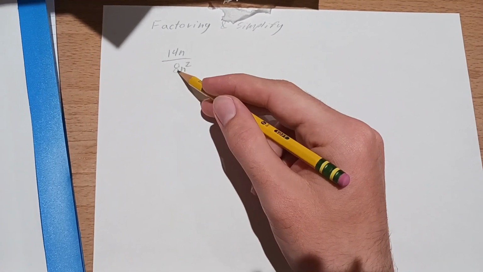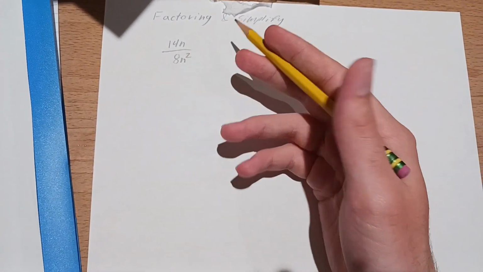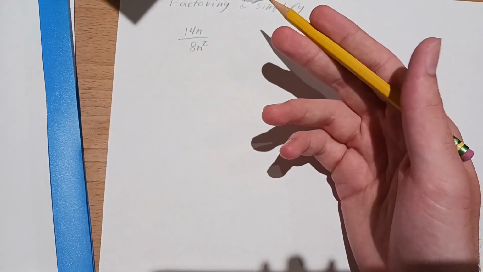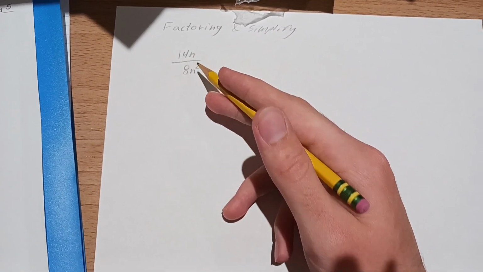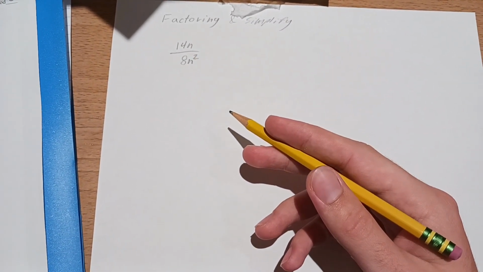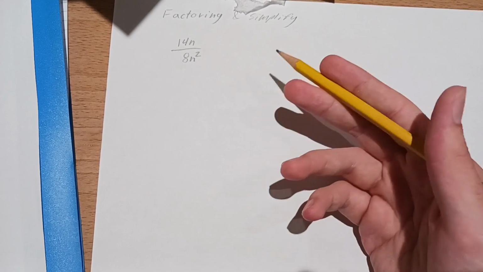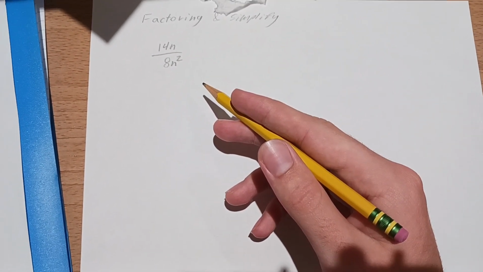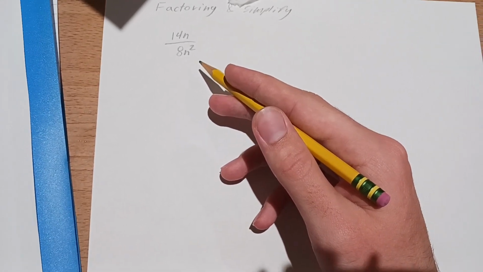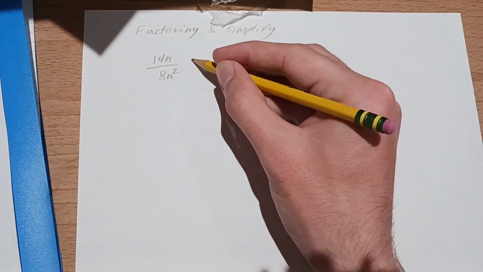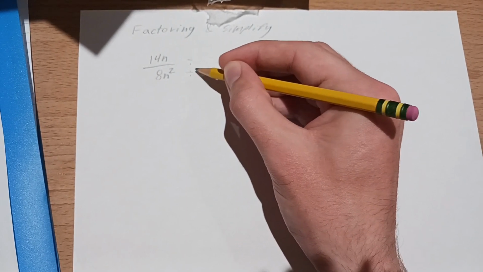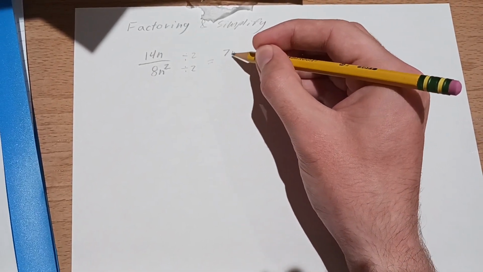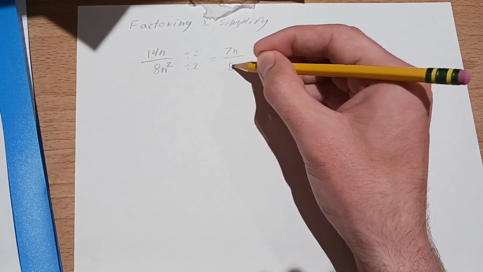For example, you could divide 8 by 2, 4, and 8, and 1 as well. And 14, you can divide it by 2 and 4 and 14. Since the biggest number you can divide them both by is 2, that means you could divide both of them by 2. So now you would have 7n over 8n squared.